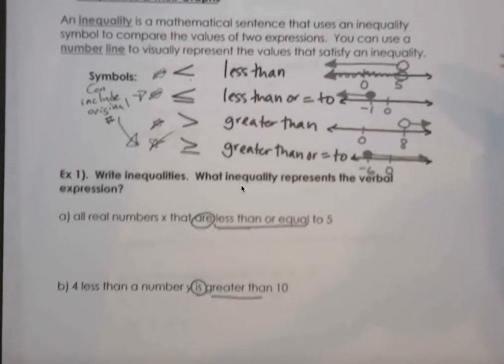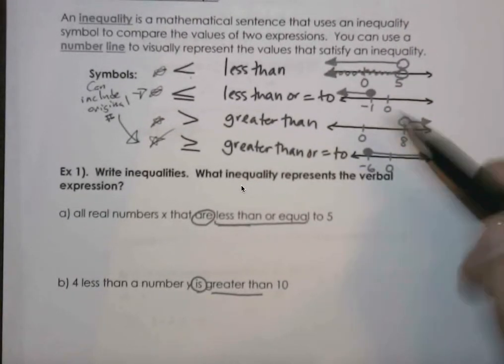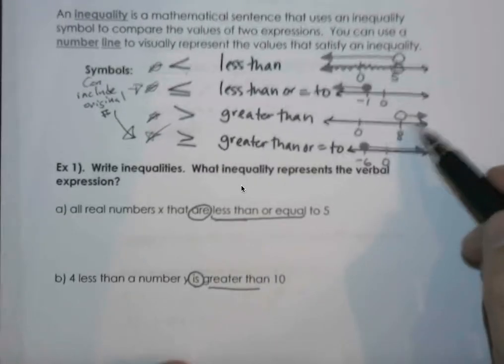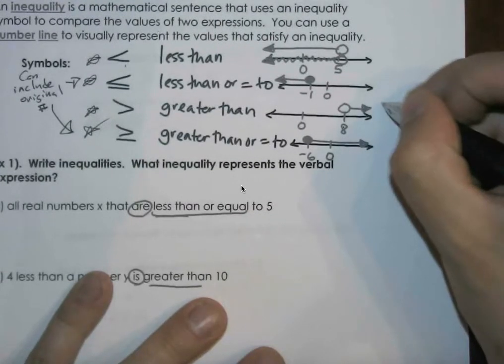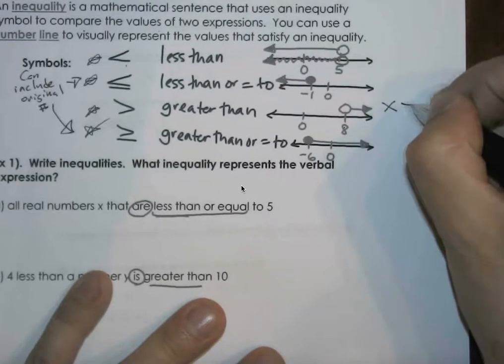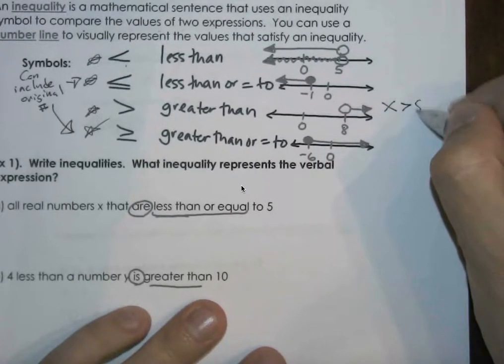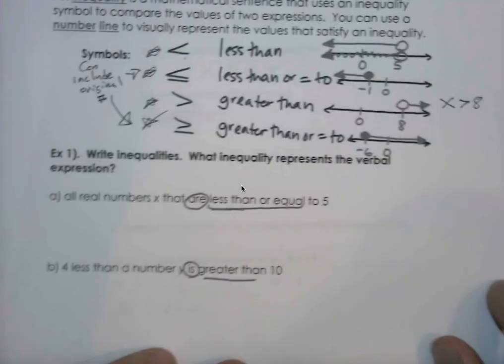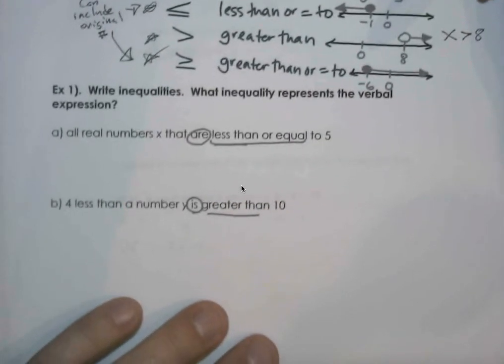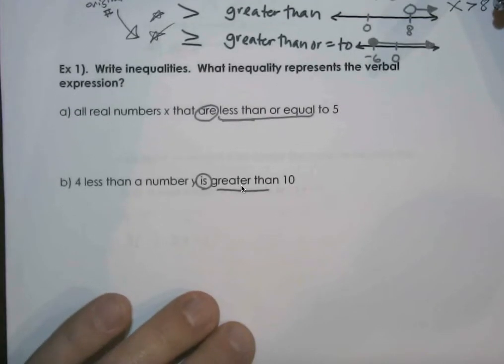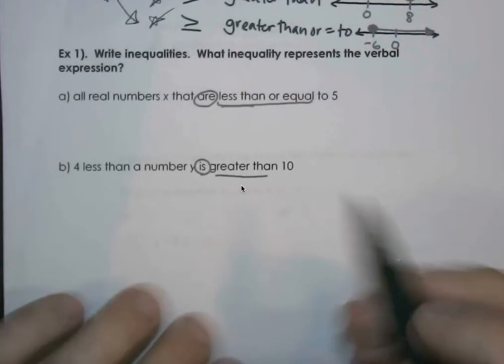So for example, here we start at 8 and this is saying that all the numbers are greater than 8. So in this case, you would say all these numbers are greater than 8. So that's one example. We see that we're going from the wordy interpretation, the verbal expression, into the equation. So I'll help you through these.